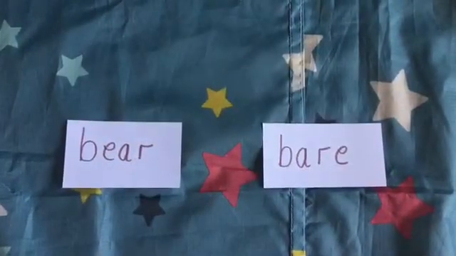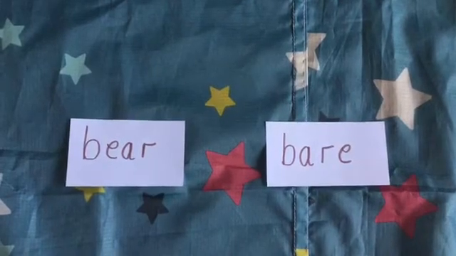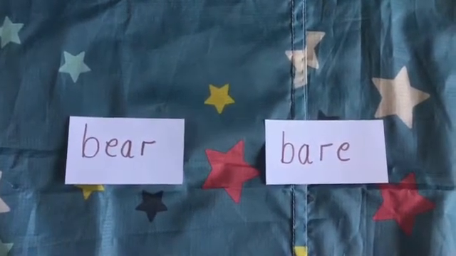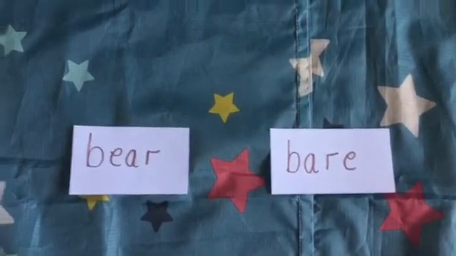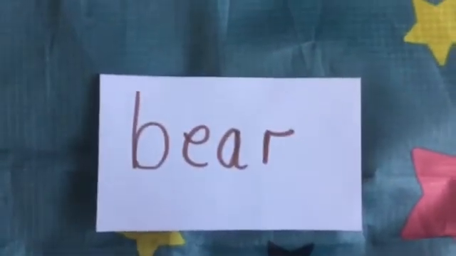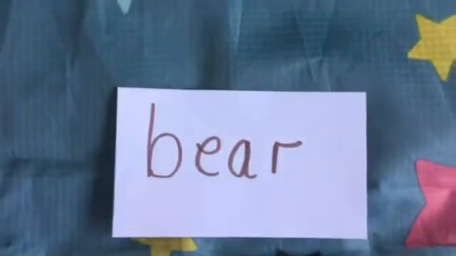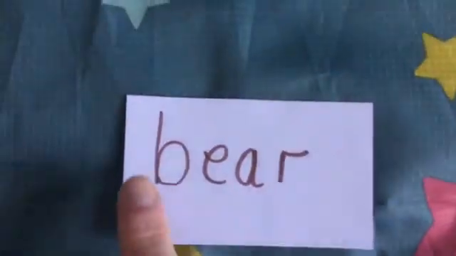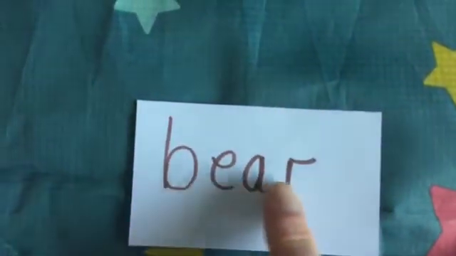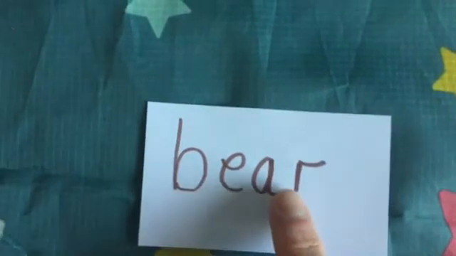I wonder what you came up with about what was the same and what was different. Let's see if we can have a look at this word first, and we're going to see if we can sound this word out. So we're going to say the sounds and then read the word together. B-air, bear. And then let's have a look at this word. We'll do the same. B-air, bear.